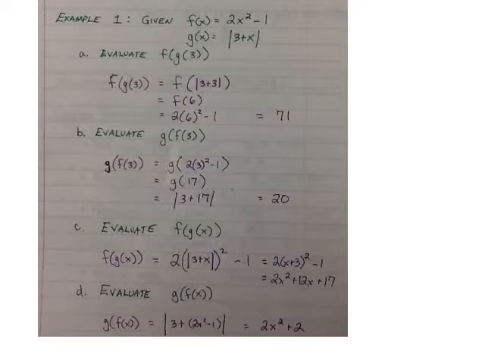Part D, evaluate g of f of x, and I did the same process here with the absolute value. Regardless of what value we plug in for x, as long as we're in the real numbers domain, the absolute value actually self-cancels. You won't find that always to be the case, but it happened on these two problems, largely because the square of any number is positive.